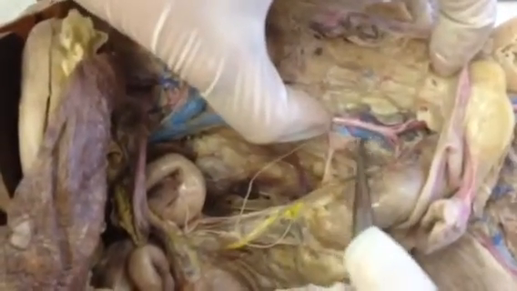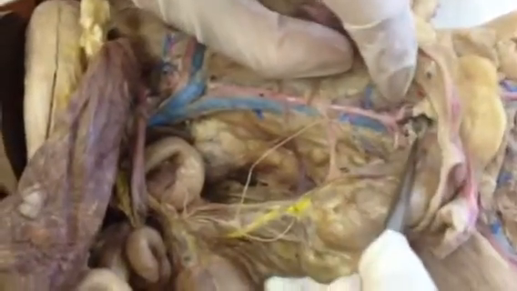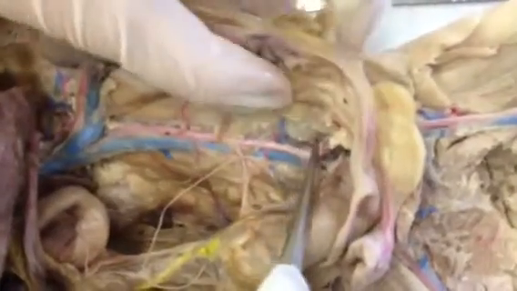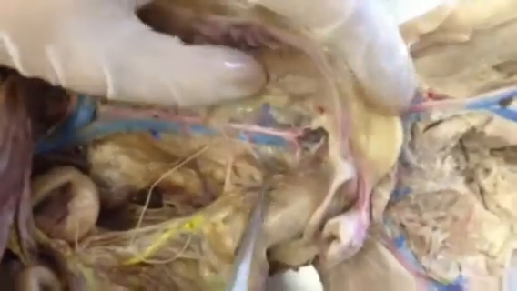The corresponding veins: the inferior vena cava, you can't see it here. It's not cleared out enough, but the inferior vena cava is going to extend into the common iliac vein, which then breaks to the external iliac vein and internal iliac veins. So then down here, the external iliac vein extends down into the femoral vein. This is the femoral artery and the femoral vein right next to it.